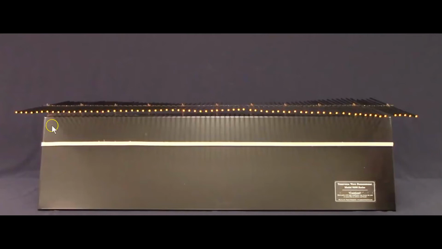Here is a wave machine, and what you're going to see here is that at this end, these rods are free to move. Here comes the wave.